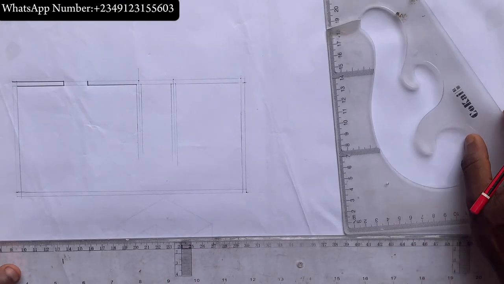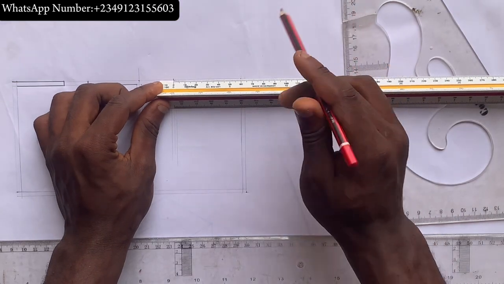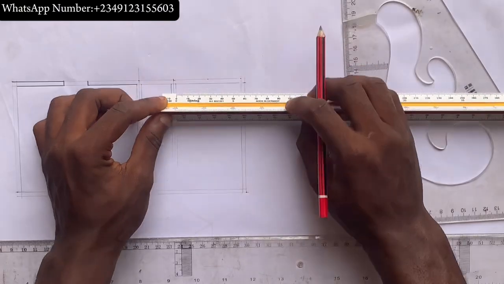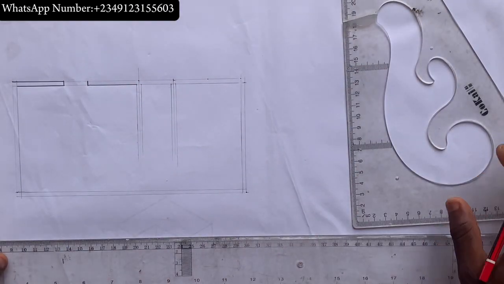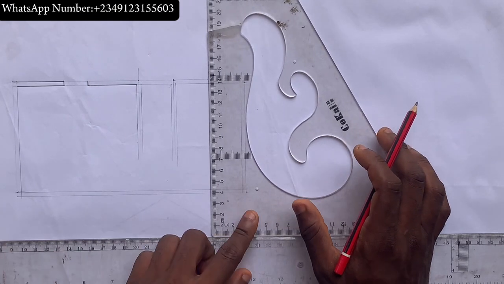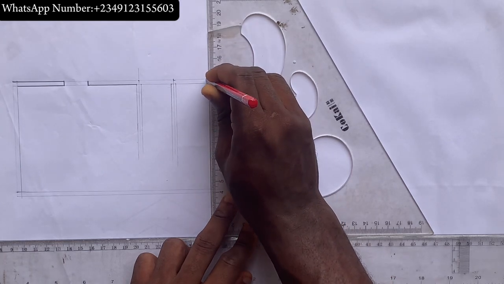Next up, don't forget again, these are under 3,000, right? You said from here to center here is 4,500. Here to here is 3,000, right? Next up, there's another 3,000 again. So from here to here is 3,000 again. So that's another 3,000 there. I'll extend that 3,000 downward. So I'll close the 3,000, right?